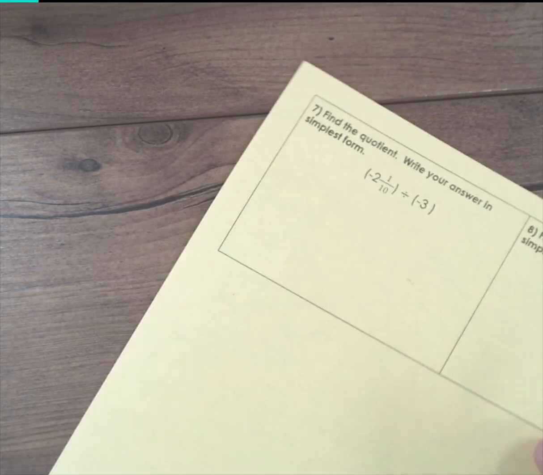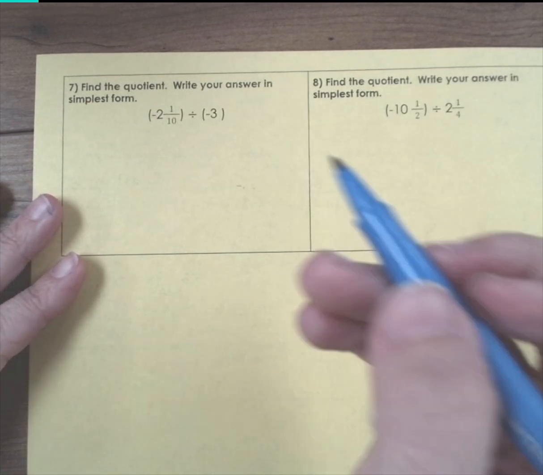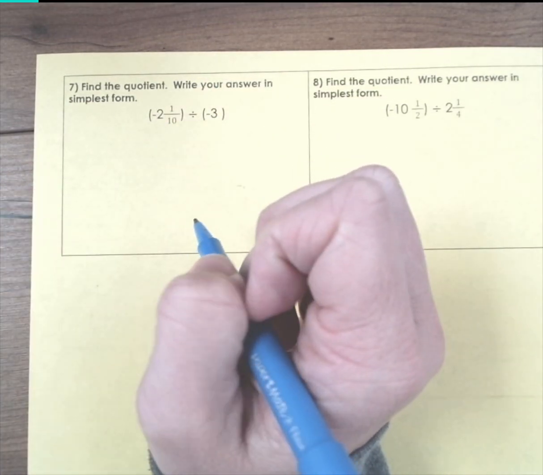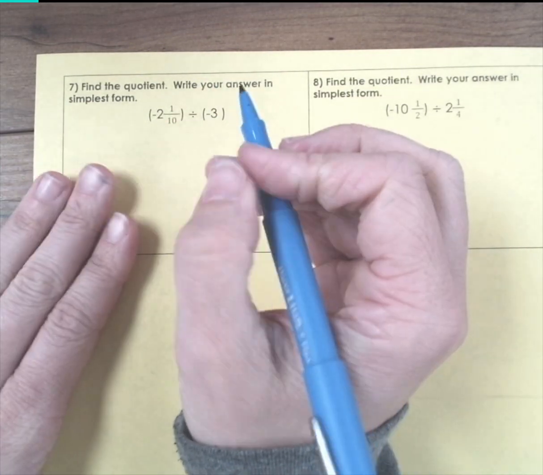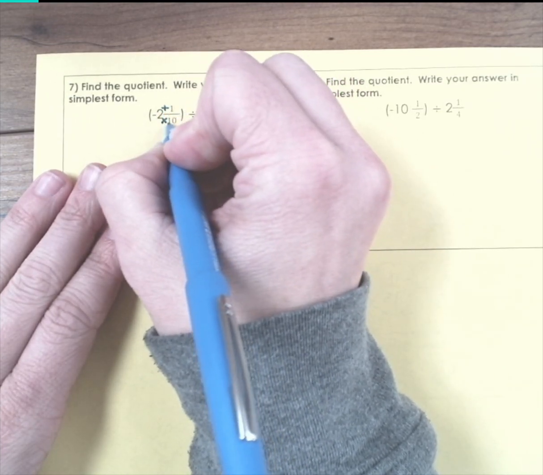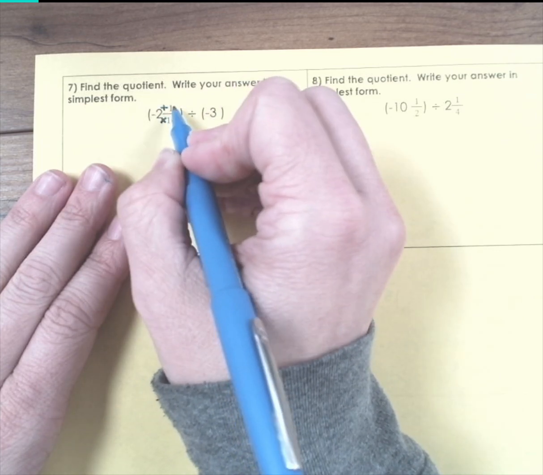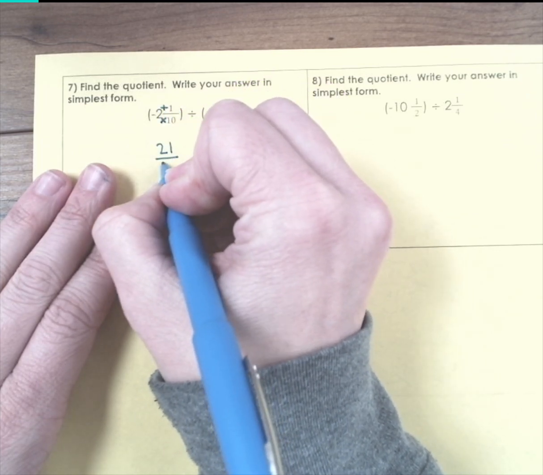Go ahead and flip to the back. Number 7 says find the quotient, write your answer in simplest form. This one we have to stop before we do keep, change, reciprocal because we need to turn our mixed numbers into an improper fraction. We do that by multiplying our whole number times our denominator. So 2 times 10 is 20, plus 1 is 21. Denominator stays the same.